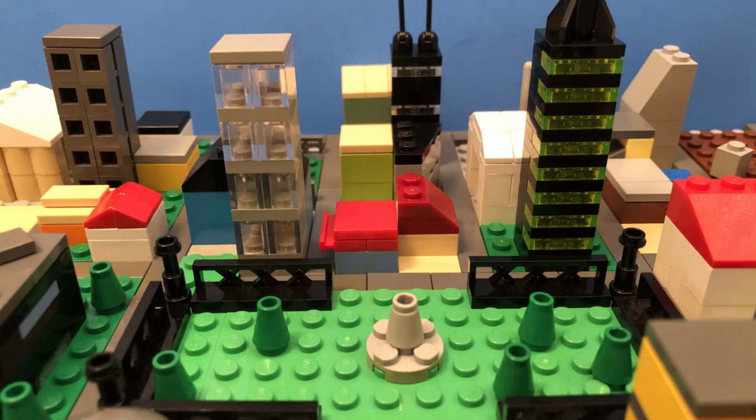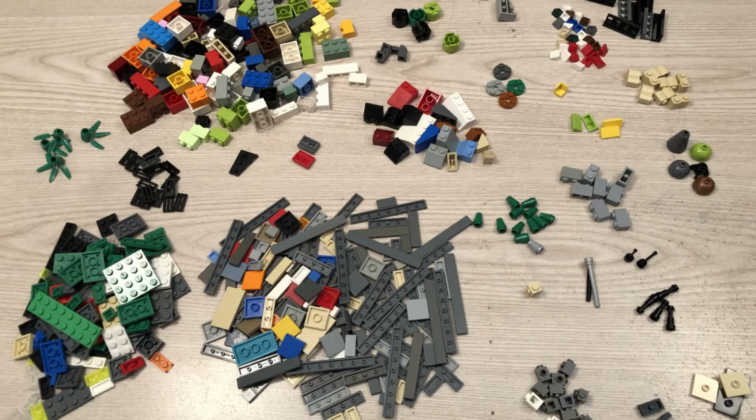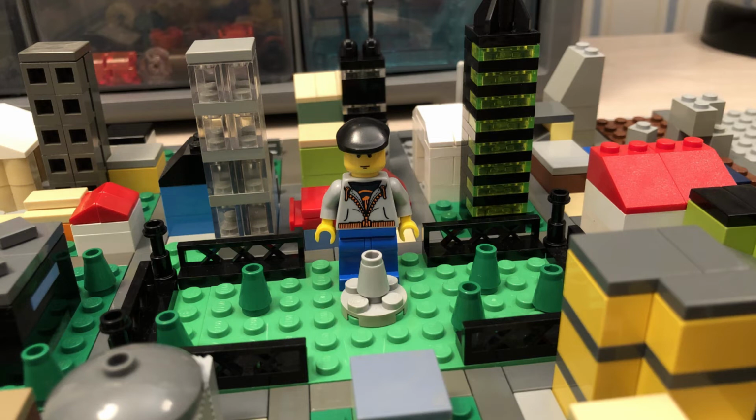The buildings are pretty simple, some of them just being basic squares. I tried using as many different colors as possible to make the scene more visually interesting. In the end, this is all it took to make the town, so even a modest Lego collection can produce some believable micro-scale sets.